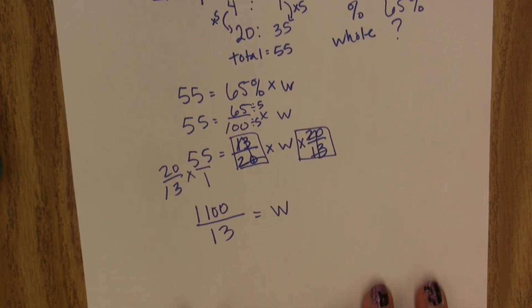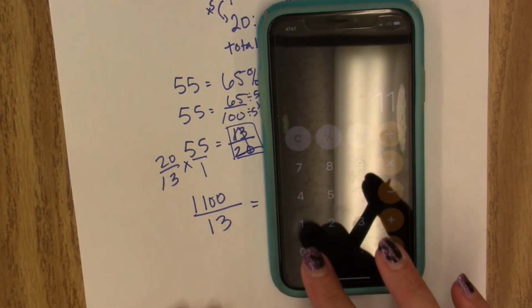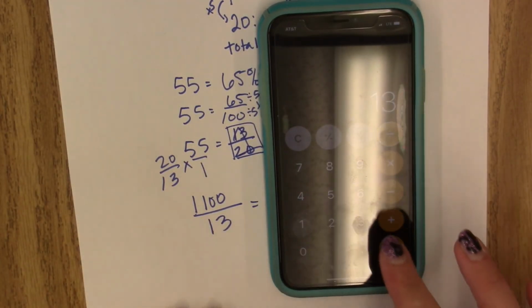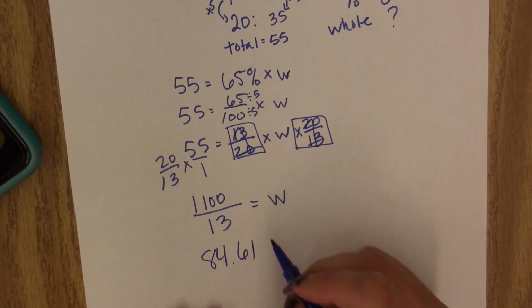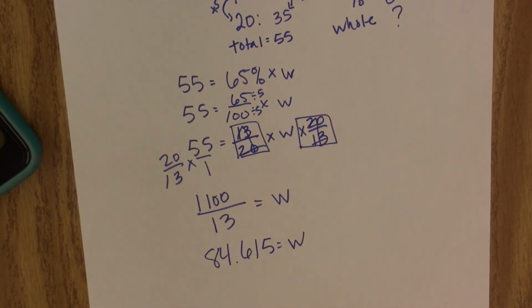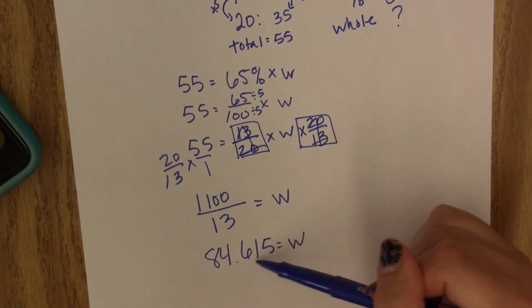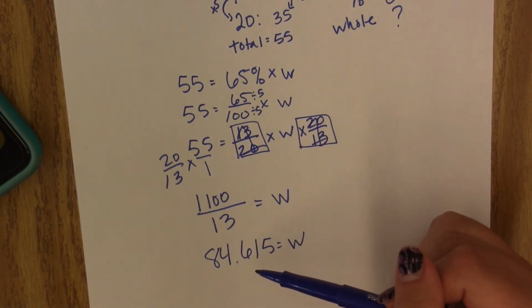All right, now when we divide this out, 1100 divided by 13, we get 84.615 is our whole. Now, let's think logically on this one. We can't have this portion of a marble, so for this question, we're going to go ahead and round.